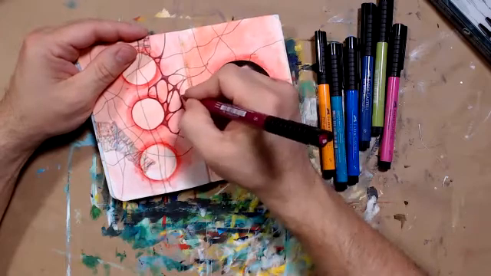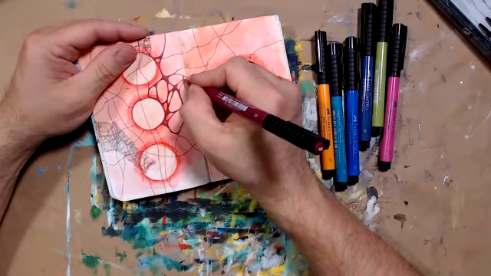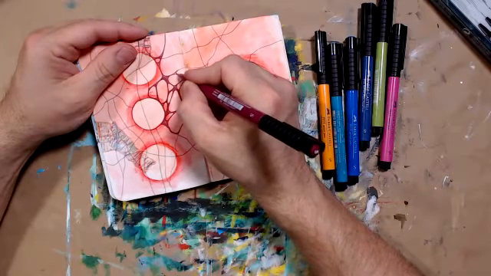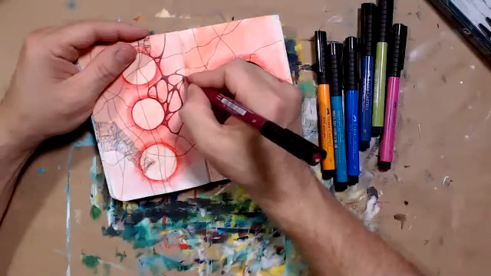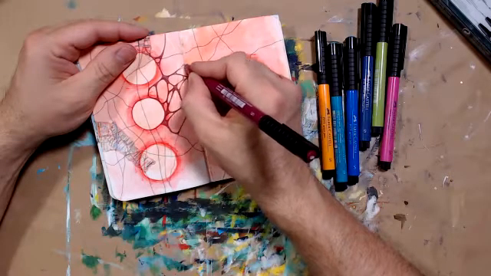So I often will turn to this whenever I'm just like, oh, I don't know what to draw or what to add. It's another way of getting my hand moving.